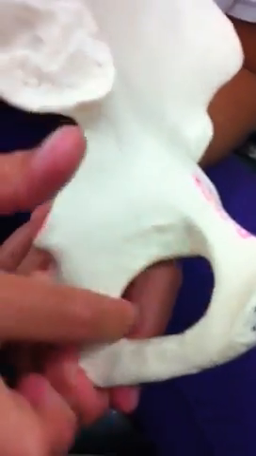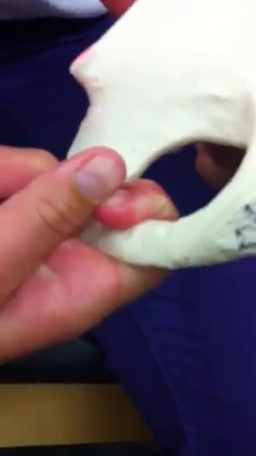Then you have your obturator foramen, which is just the hole in the bone. And then last of all is your ramus of ischium, which is another imaginary line, and it just goes around the bone right here. So my finger is the line. Ramus of ischium.